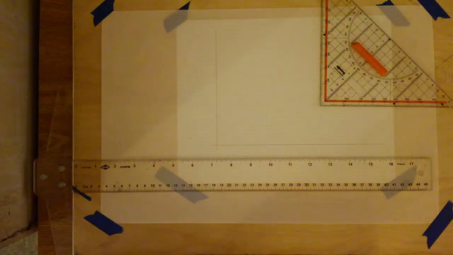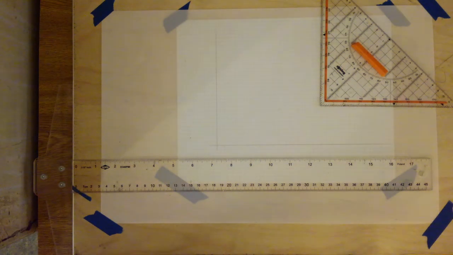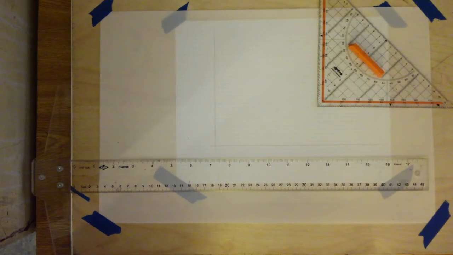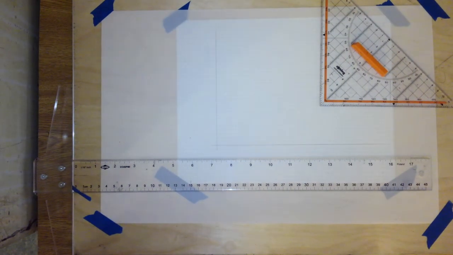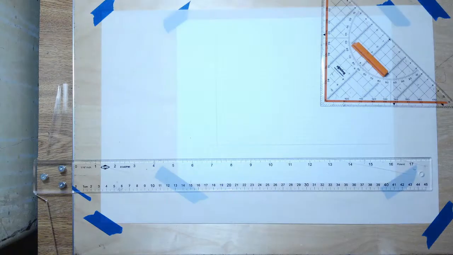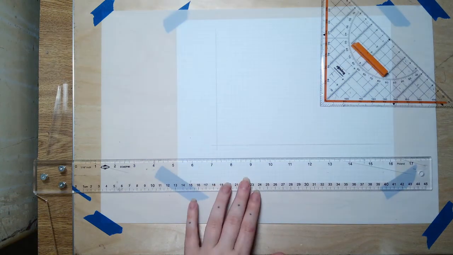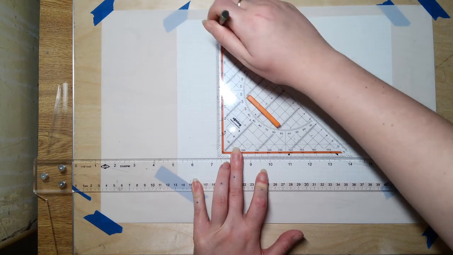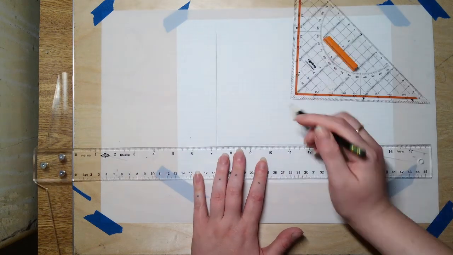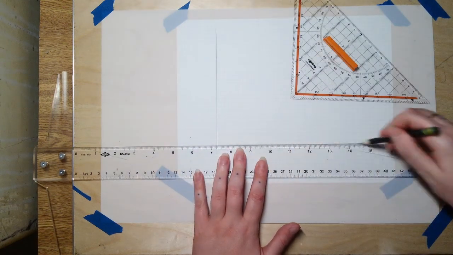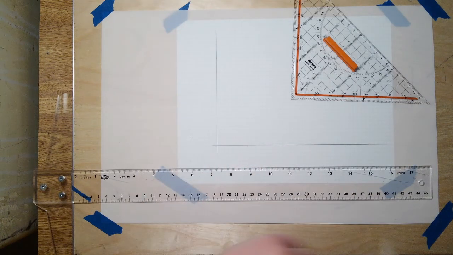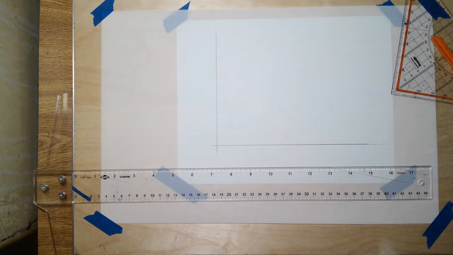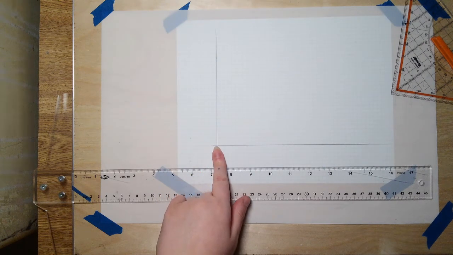Well, that's certainly not better. Ugh. You know what? I'll just draw darker, I guess. Okay, there we go. I'll just draw darker and it's easier to see. And that'll just be the starting point.